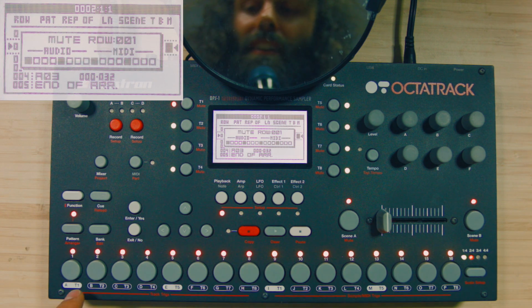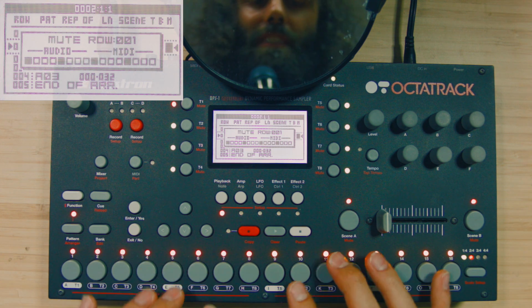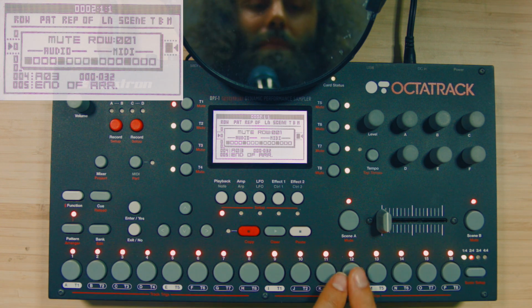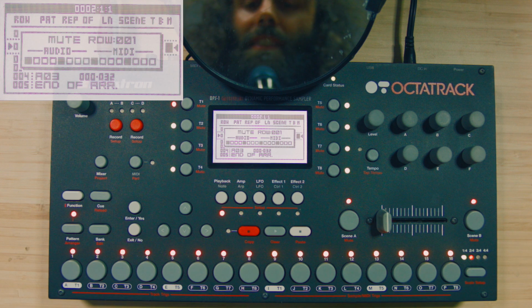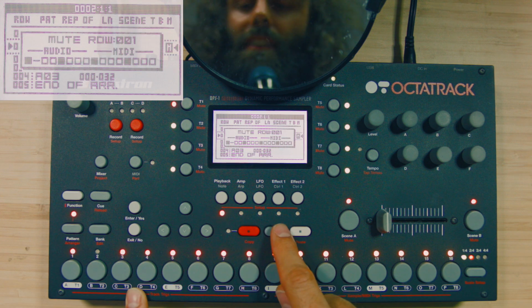You can see the interface here and the interface here, the red and orange lighting up. These are MIDI tracks and these are audio tracks. So I could mute, but this one could always be active. And then the hey could be there. Let's see what this sounds like.